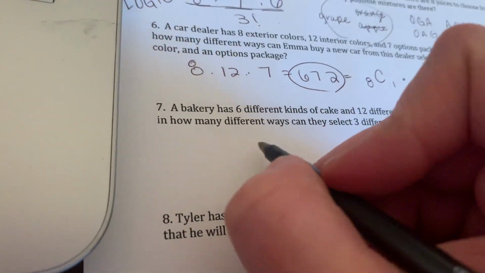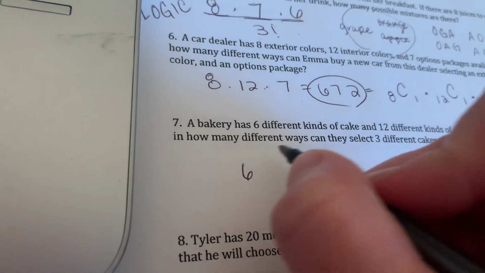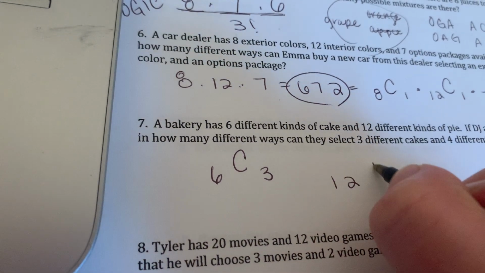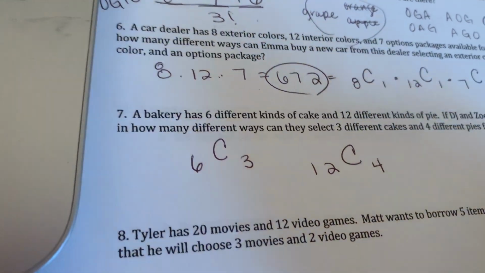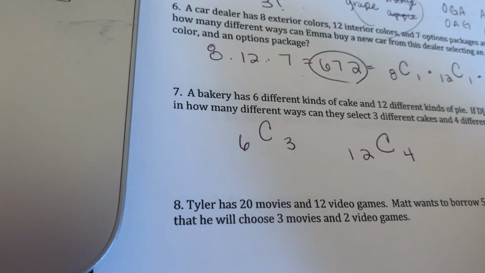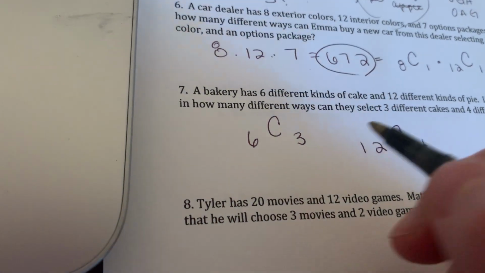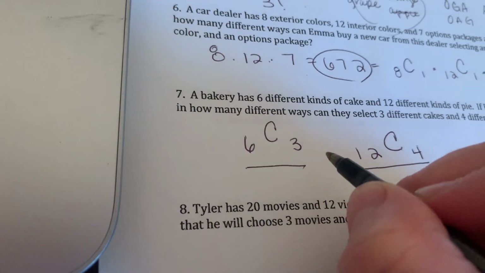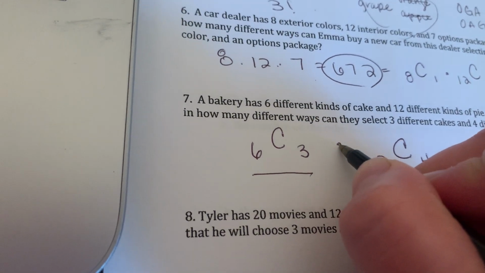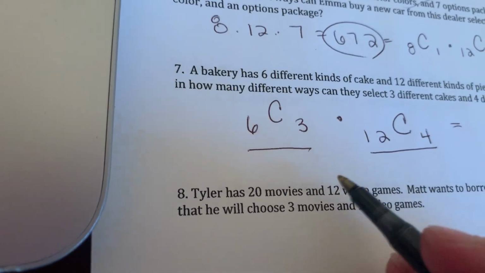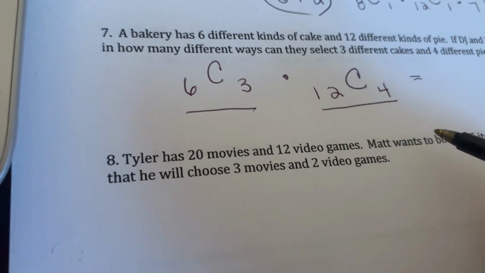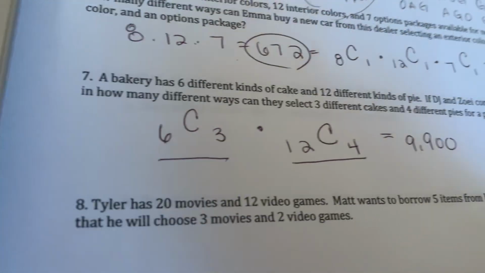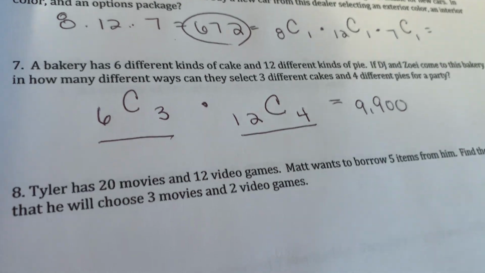So if you have 6 cakes and you're going to take 3, order doesn't matter, you use C. And if you have 12 kinds of pie and you're taking 4, order doesn't matter, you're going to use C. And then the fundamental counting principle says if I'm choosing this many ways to get a cake and this many ways for a pie, then you multiply them together. You could just use your calculator, and then you would get 9,900 ways to choose the cakes and then the pies.